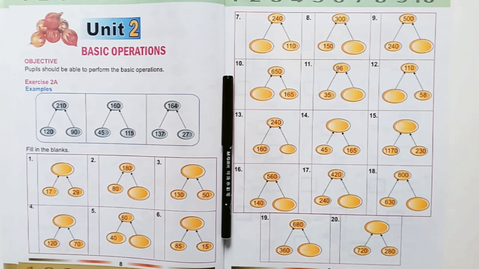All right, guys. So this is Unit 2, Exercise 2A, Basic Operations in Quantitative for Primary 5. So remember, guys, the first thing we look at is the pattern. So what is the pattern here?